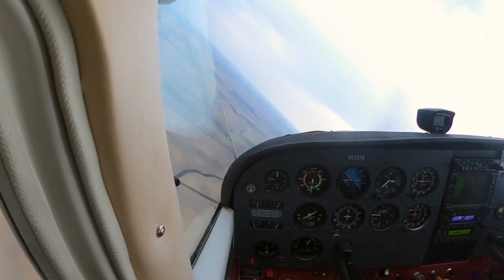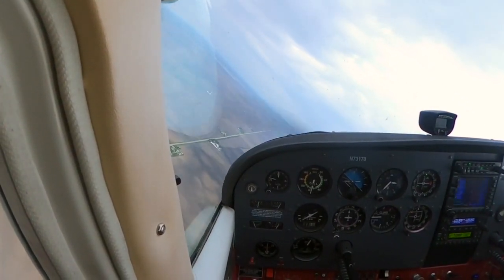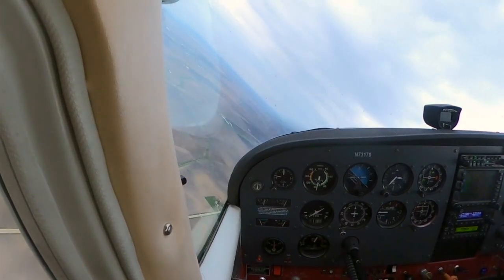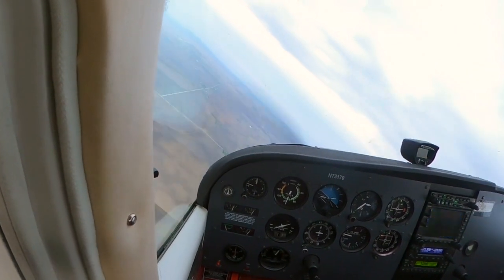Try not to be too pitch sensitive with the airplane. Try to use bank to adjust your wing loading and your climb and descent rates. You pretty much should be flying hands off.